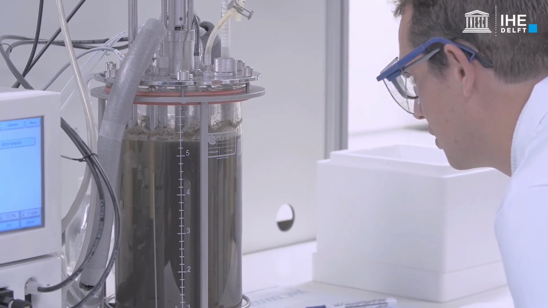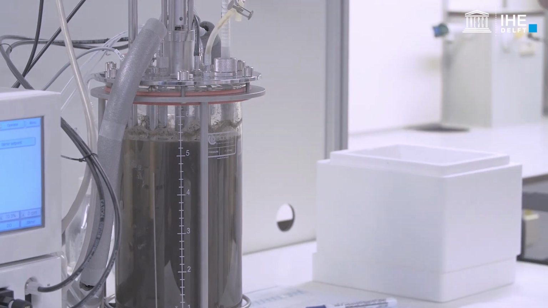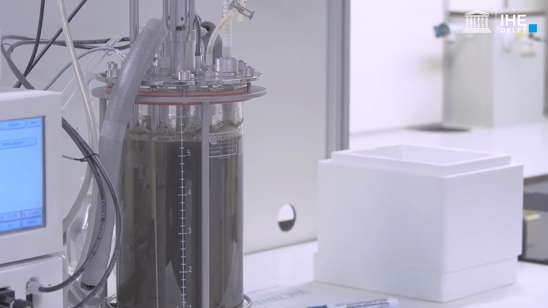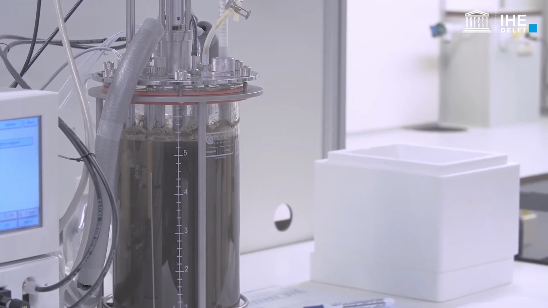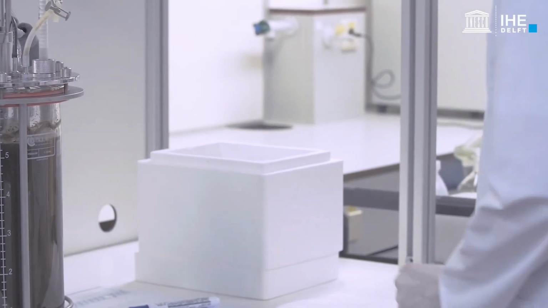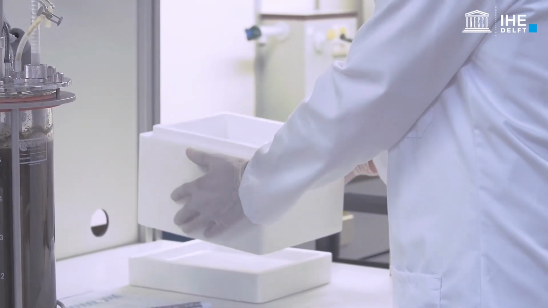If possible, carry out the analytical determination of the parameters of interest immediately. Otherwise, follow the required procedures for the preservation of the samples until they are analysed.